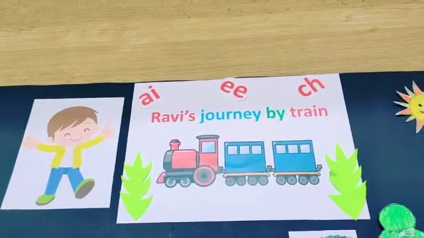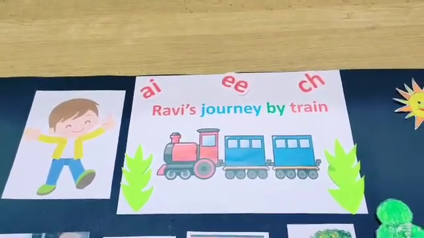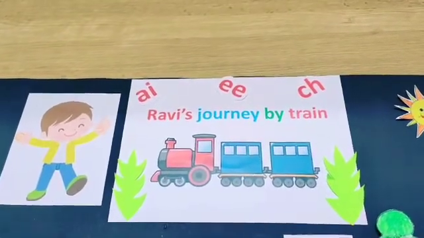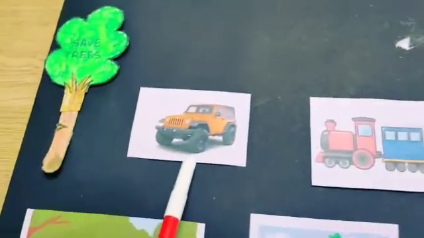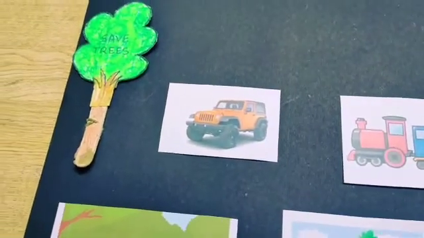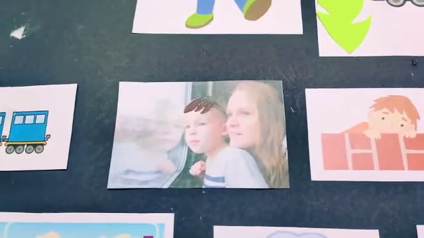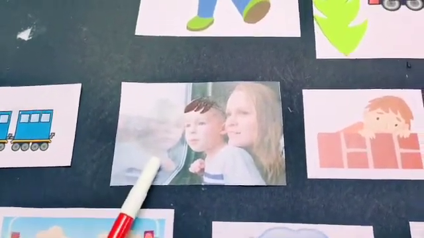To go to their grandparents' house, the father booked their train tickets. The day of their journey arrived, and Ravi's dad dropped them to the station in the jeep. As soon as they reached their compartment, Ravi's mother and Ravi settled down in their seats. Ravi was very excited because he had a window seat.